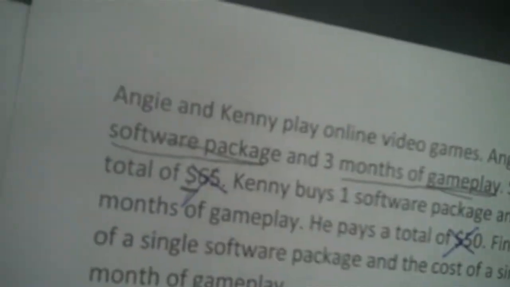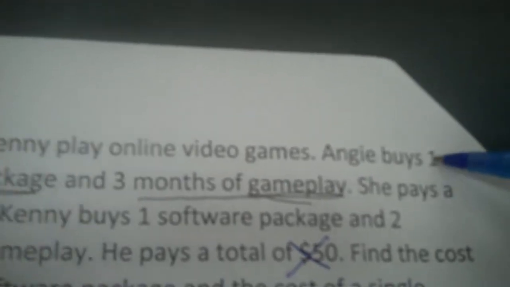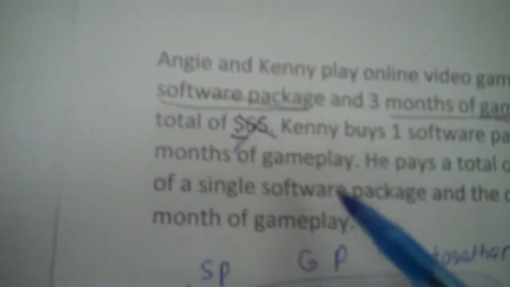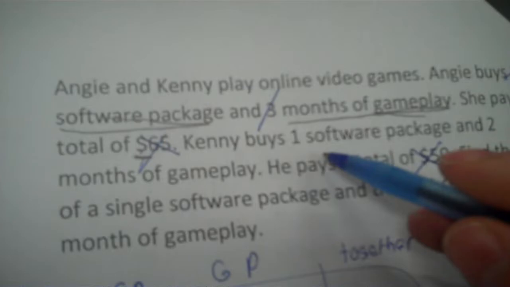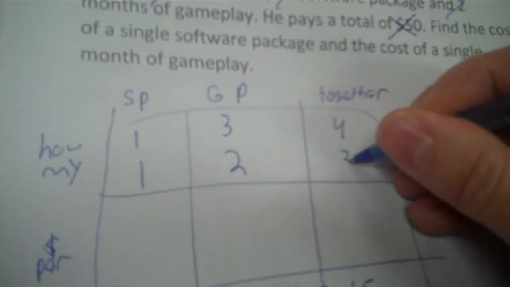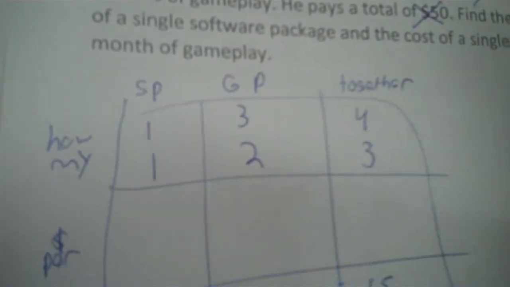So that means every box needs 2 different things. So take your non-money numbers. So 1's not a money number, that's your software package. 3, not a money number, that's the gameplay. Cross those out as you put them in the table. 1 software package and 2 months of gameplay. So that's going to make 4, and that makes 3, because you add across.